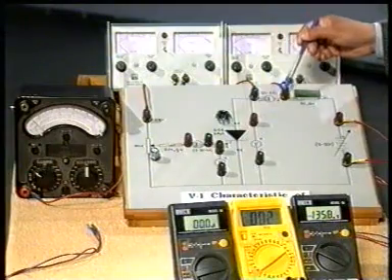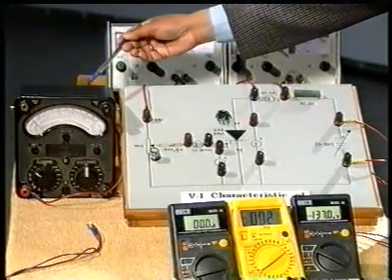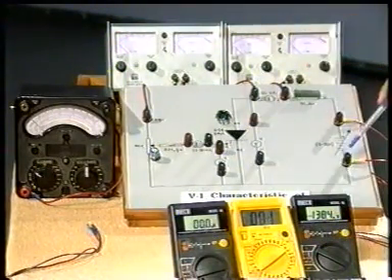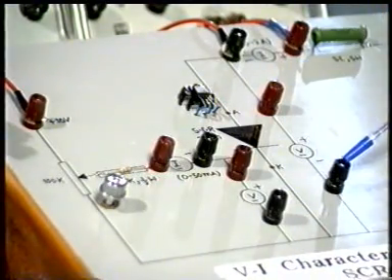At these two terminals, you see there is an ammeter connected, using this multimeter. It is being used as an ammeter, and it will show the current through the device. These two terminals, this is positive and this is negative.